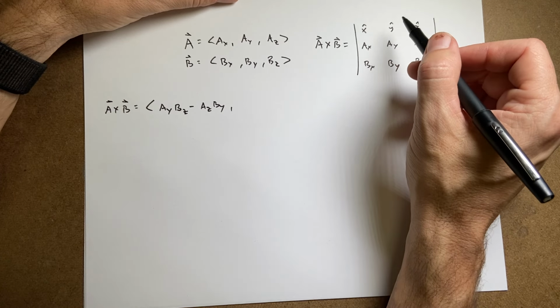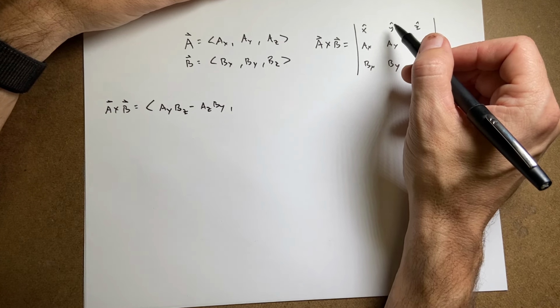Now for my Y component, I'm going to expand about this, but I get a negative sign. There's this Jacobian, which is -1 to the ij power. So we have a negative sign in there. I'm actually going to get AZ BX minus AX BZ. And then for the Z component, I get AX BY minus AY BX.